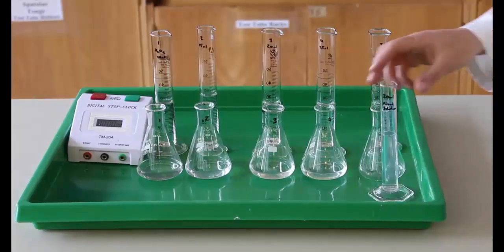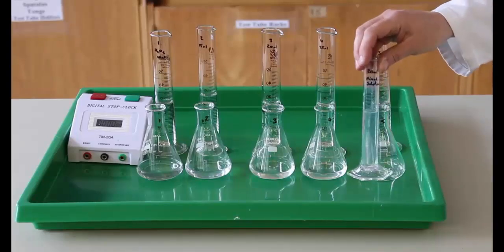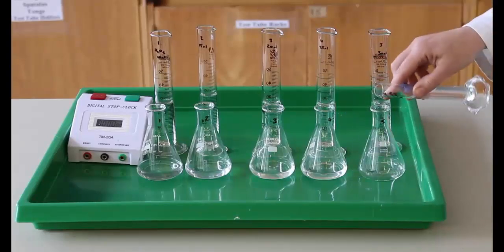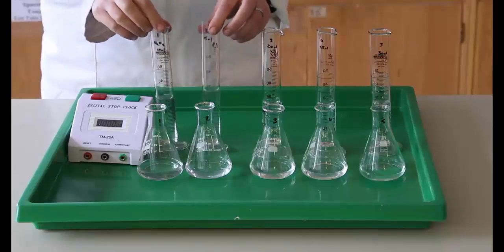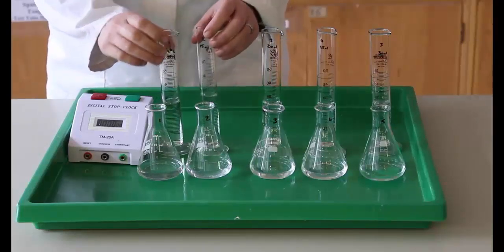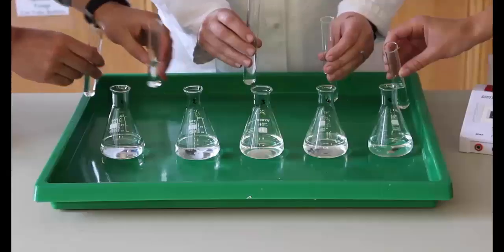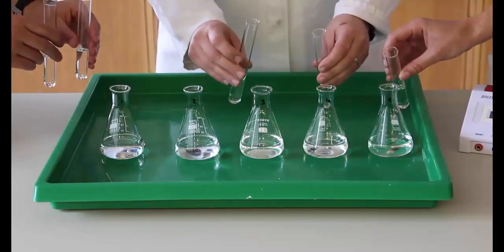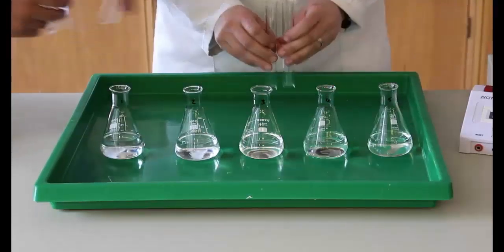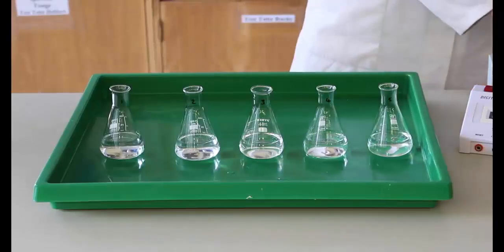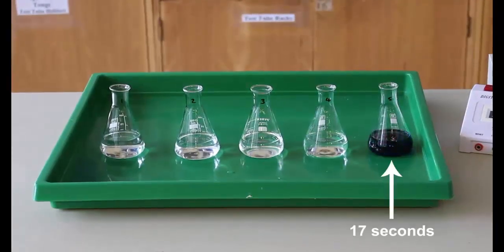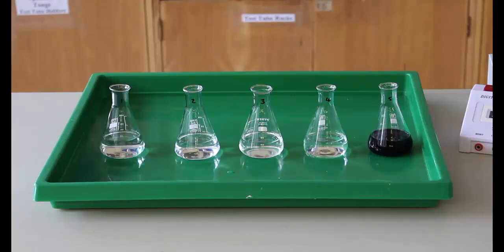To each of the conical flasks, add 20 millilitres of the mixed solution. We're now going to add our dilutions of hydrogen peroxide. Add 10 centimetres cubed of 1 mole of sulfuric acid. At the same time, start the stopwatch. What you're going to see is they'll change colour at different times depending on the concentration. So the more concentrated solutions should change faster.